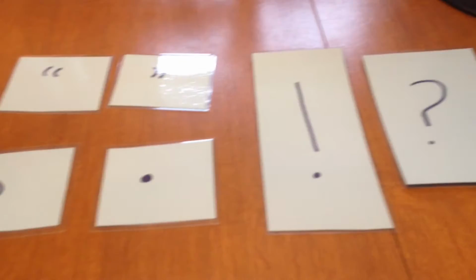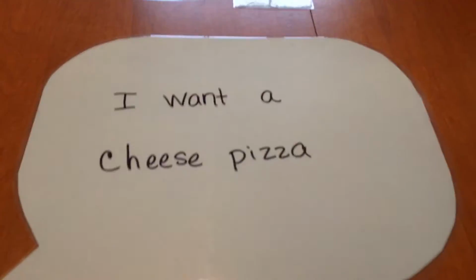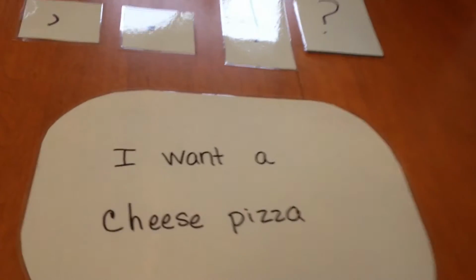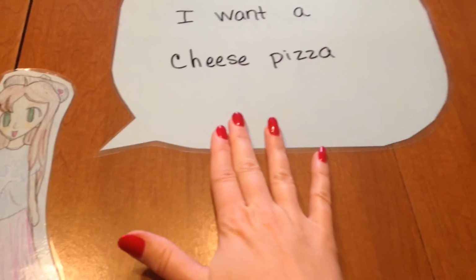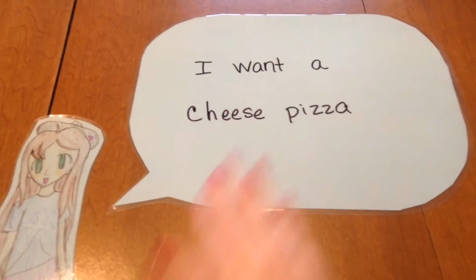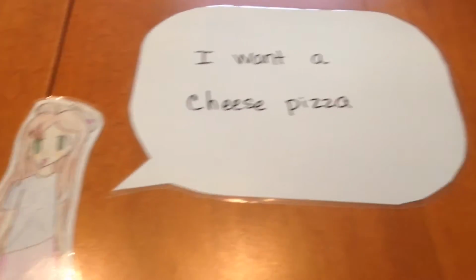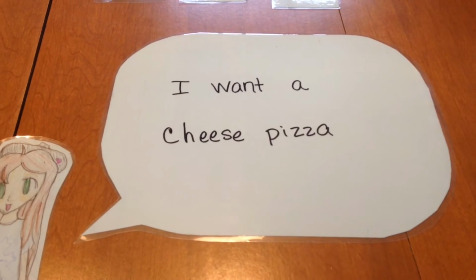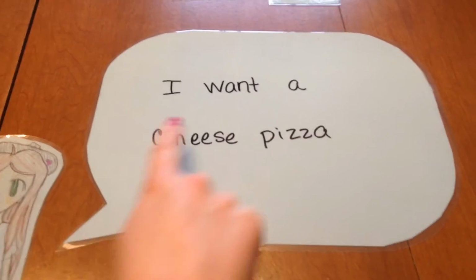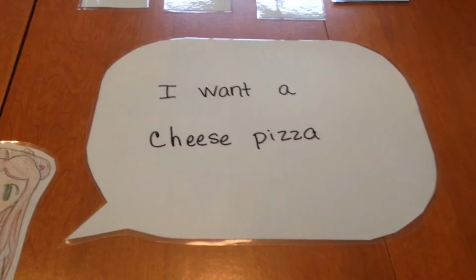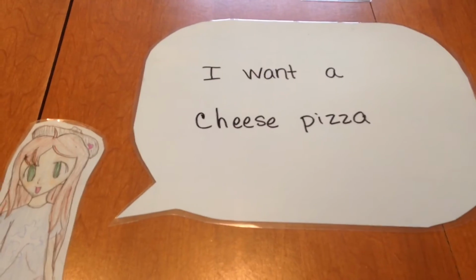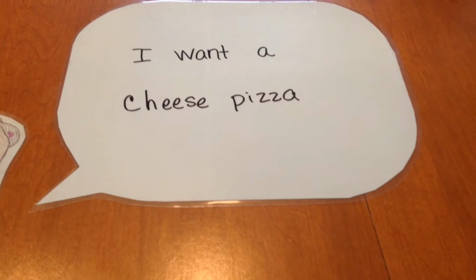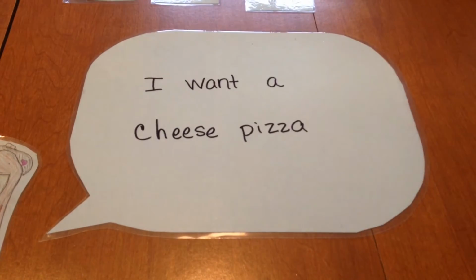So let's take a look at what we have here on our table. Have you ever seen a graphic novel, like a comic book graphic novel? Of course you have. They usually have a picture of a person, and they have this kind of little conversation bubble. And we know that when we look at that it was this person who was saying these words because of this little conversation bubble. So we know that this little girl here, Madeline, is saying, I want a cheese pizza. But it's not always convenient to be able to draw a character and a conversation bubble every time you want to write a story and show what's being spoken. So we need another way.